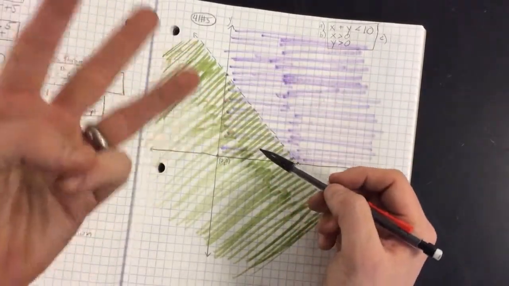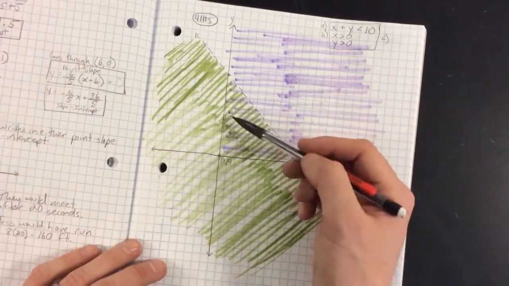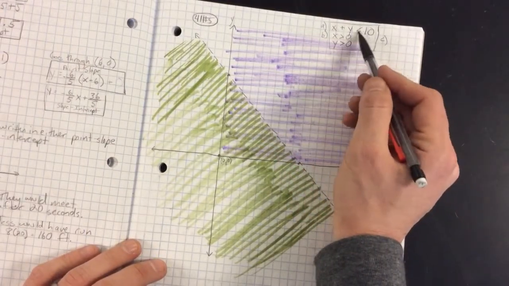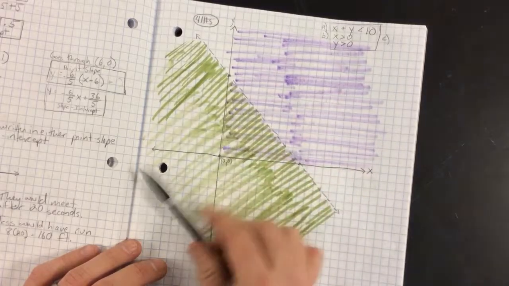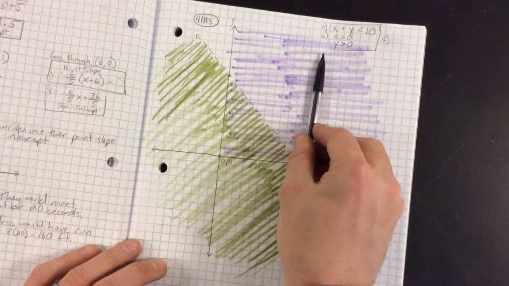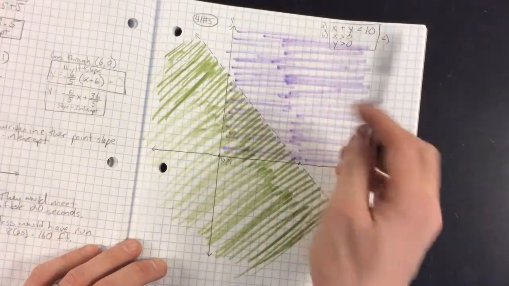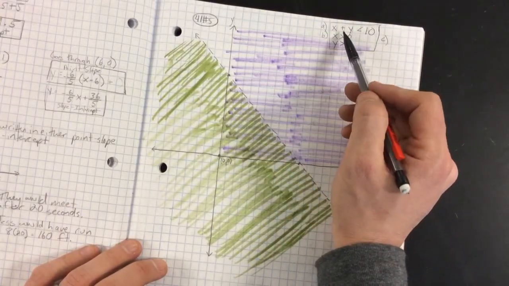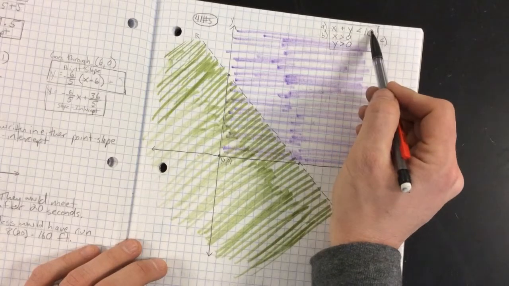And the three inequalities that define that region are x plus y is less than 10, which is everything in green, combined with x has to be greater than 0. That means everything to the right here. And y has to be greater than 0. So here's sort of the inequality for part A.